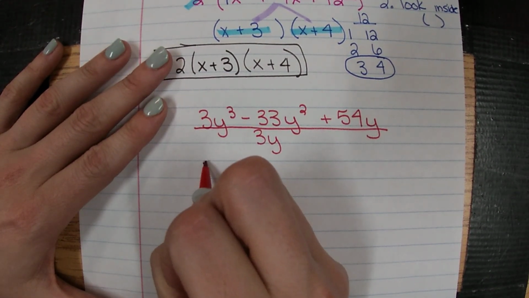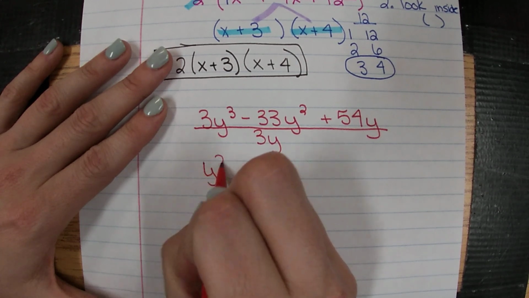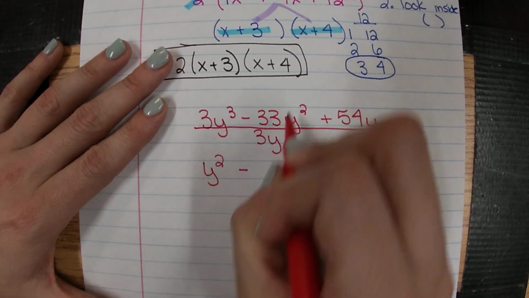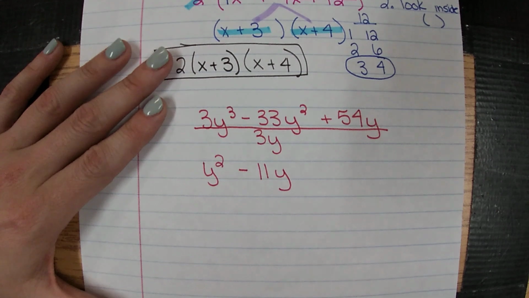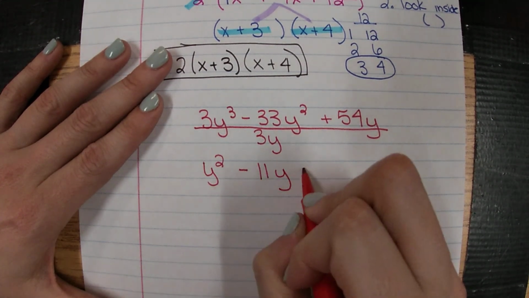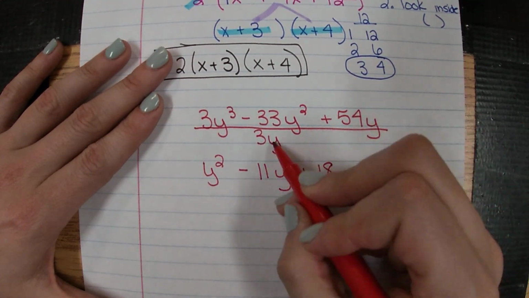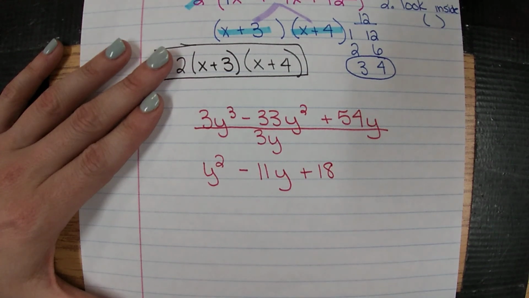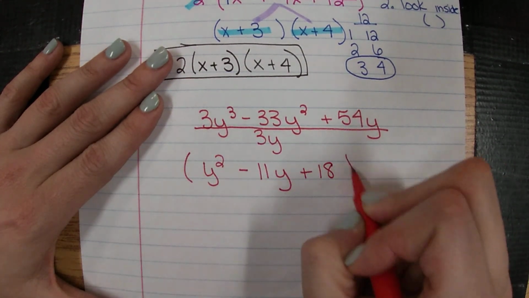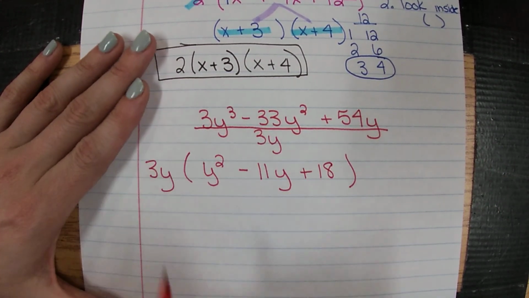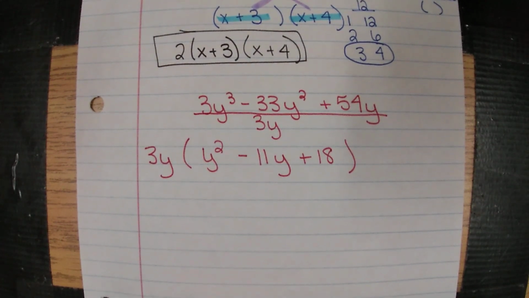So when we divide that out, that will leave us with a 1y squared minus 11y plus 18, right? These y's cancel. My GCF is out here in front. So now I'm going to focus inside the parentheses. Now this is in the form of a trinomial, and now I can factor this using a times c.